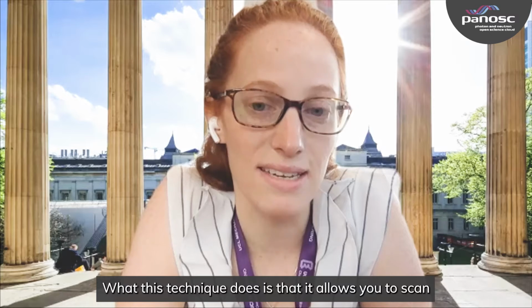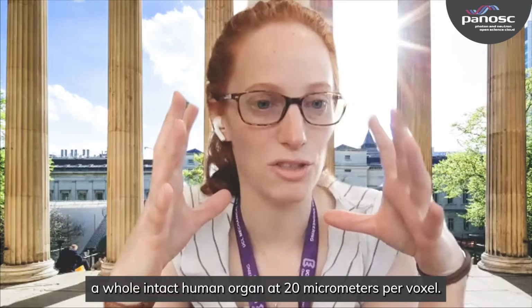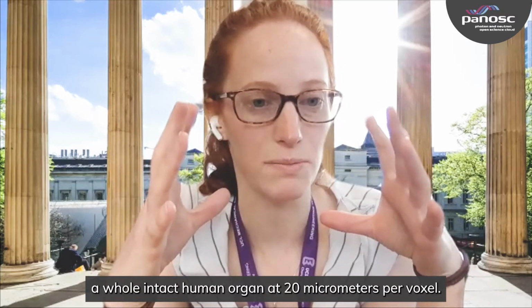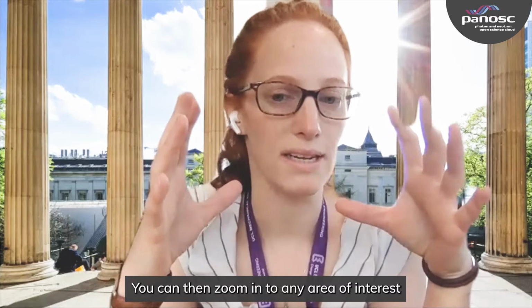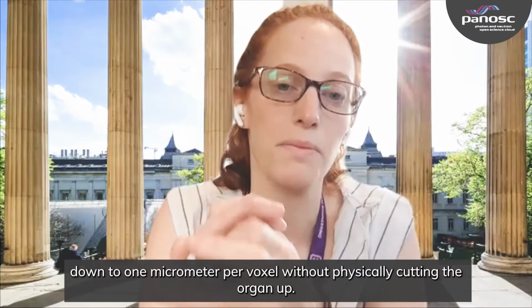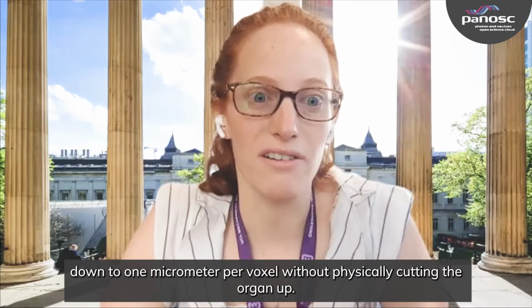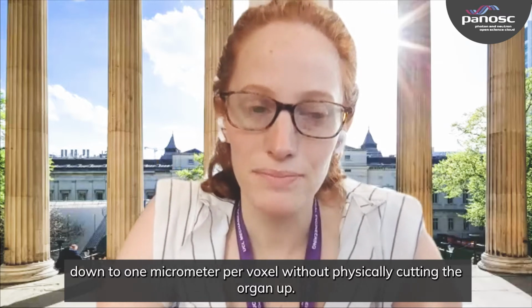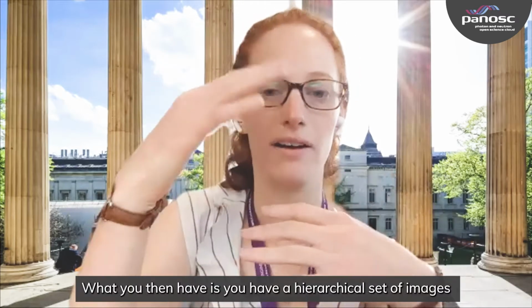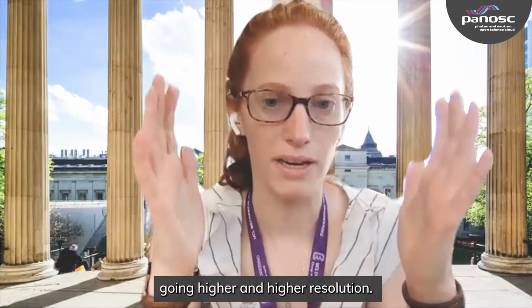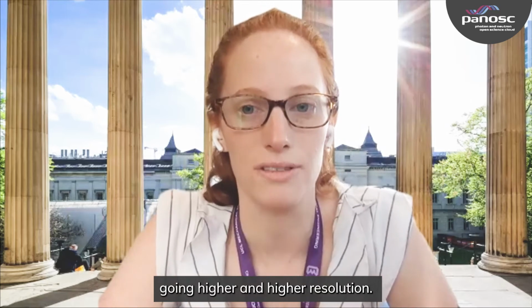What this technique does is it allows you to scan a whole intact human organ at 20 micrometers per voxel. You can then zoom in to any area of interest down to 1 micrometer per voxel without physically cutting the organ up. What you then have is a hierarchical set of images going at higher and higher resolution.